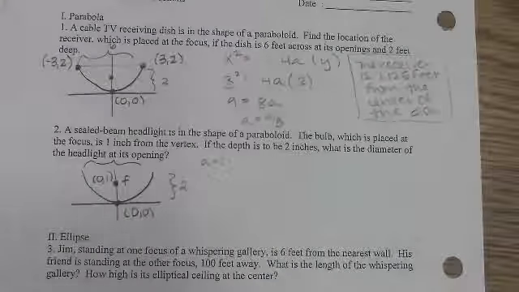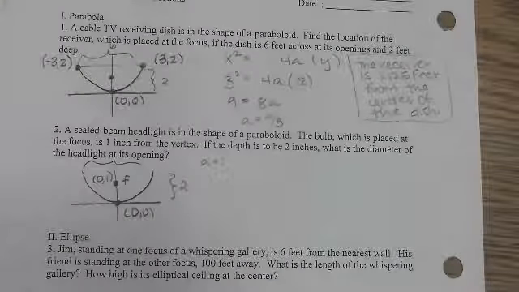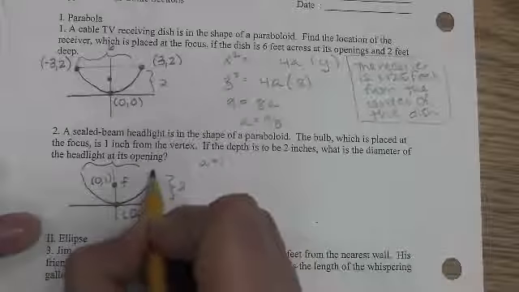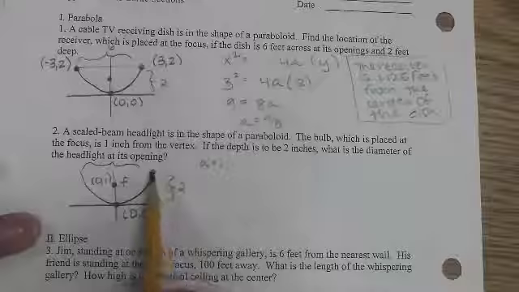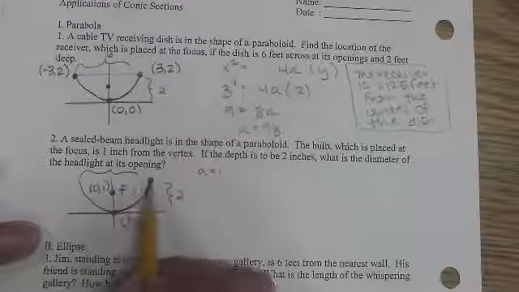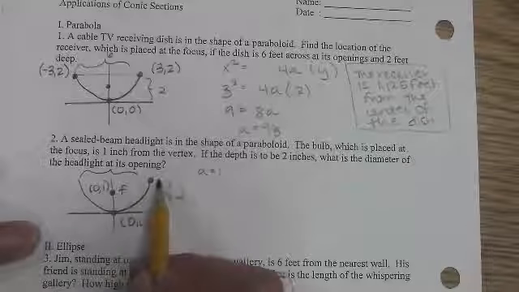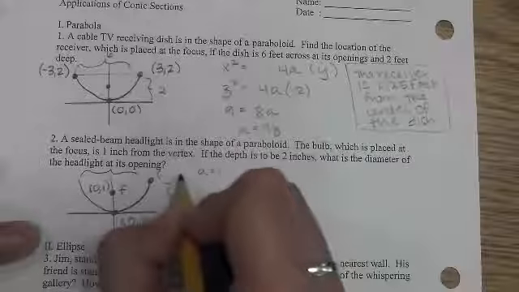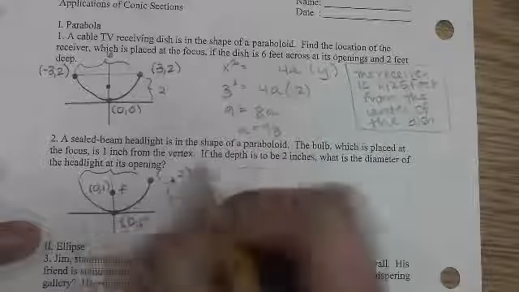Okay. They want us to find the diameter of the headlamp, so they want us to know all the way across. So, unfortunately, we're not going to be able to write this whole coordinate like we did up here. Up here we knew it was 3, 2. But do we know any part of the coordinate? Okay, the y value is 2. What should I put for the x value? Can I put an x there?